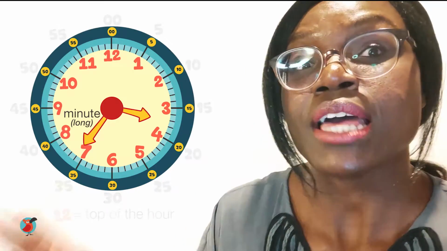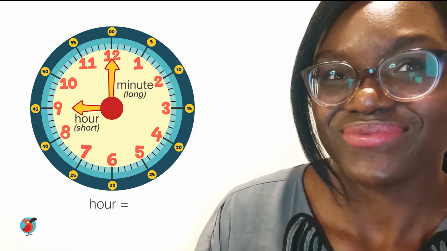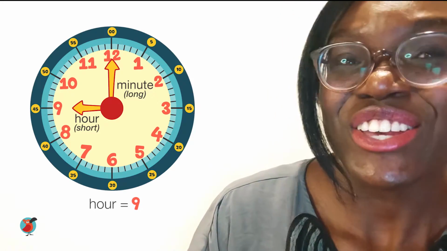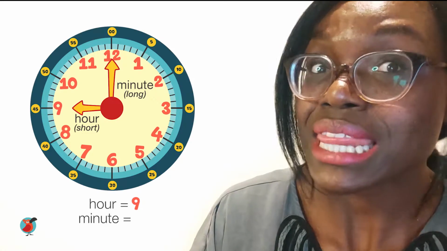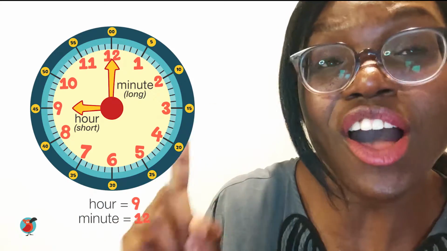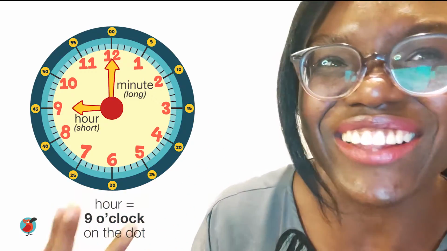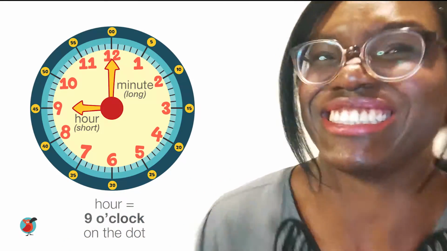So now let's practice the hour and the minutes. So what number is the hour hand pointing to? The short one. The 9. So that means the hour is 9. Now what number is the long one pointing to? The minute hand. The 12 at the top. So that means it's 9 o'clock on the dot.